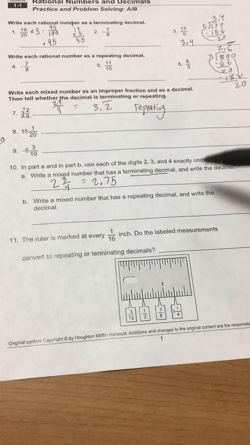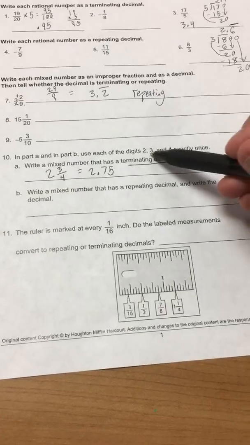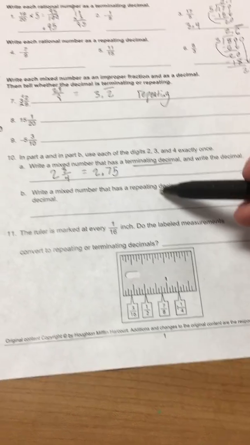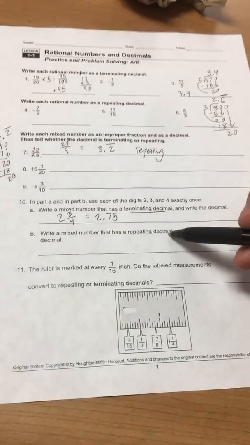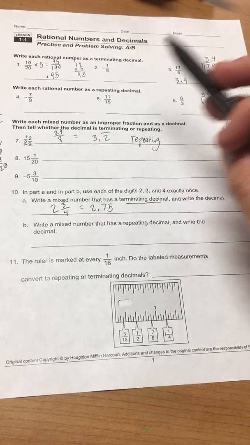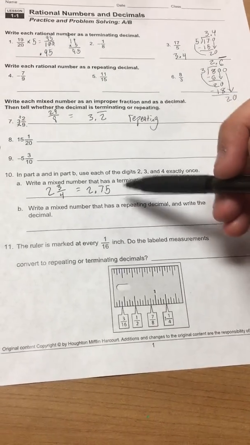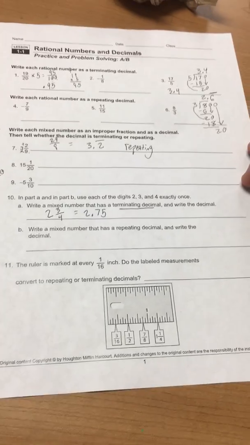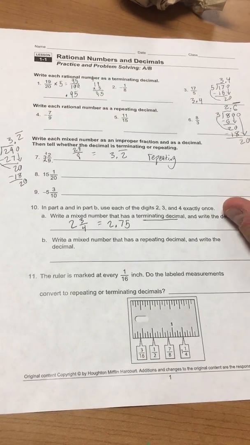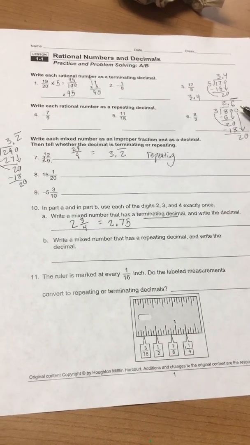Okay? You will then do on part B, figure out a combination that you could come up with that would have a repeating decimal. Okay, so at this point we have done 1, 2, 3, 4, 5 out of the 11 questions together. Remember, this assignment is due Thursday for A day, Friday for B day.